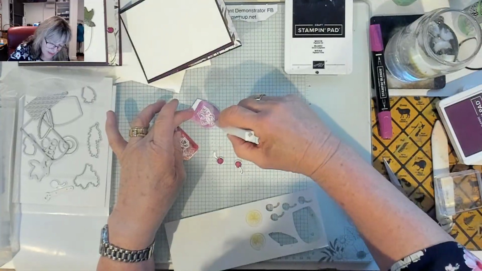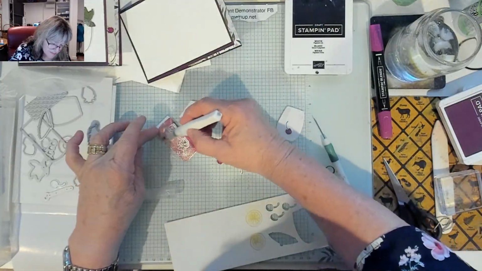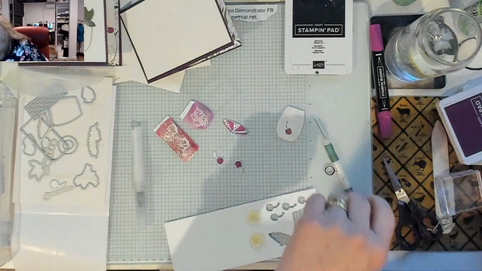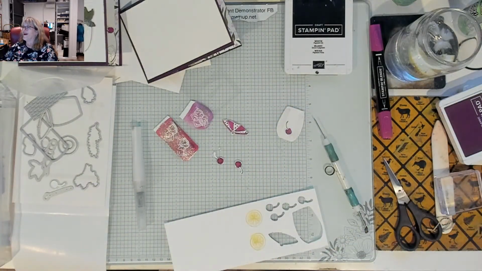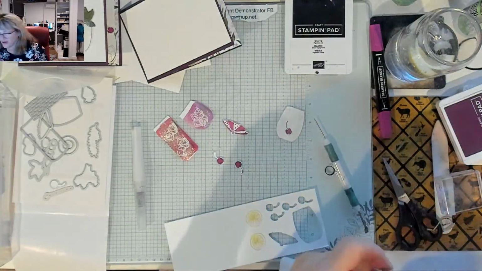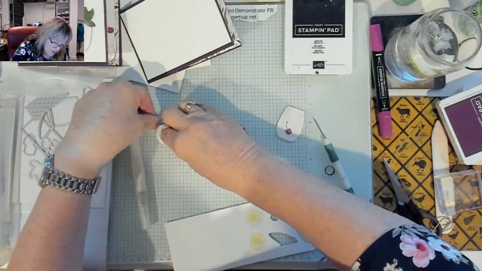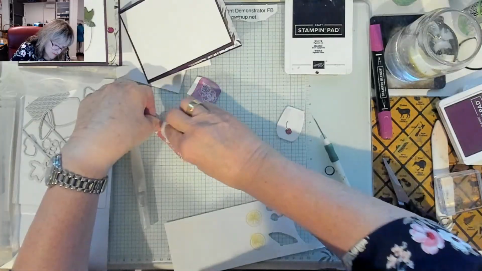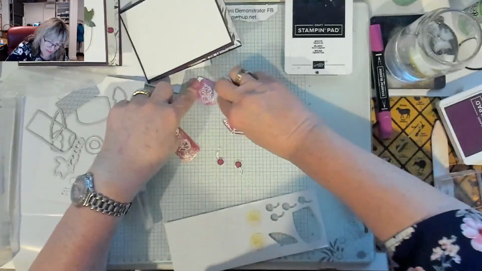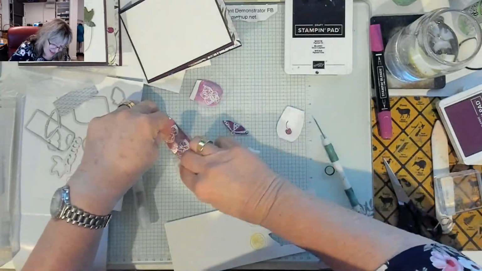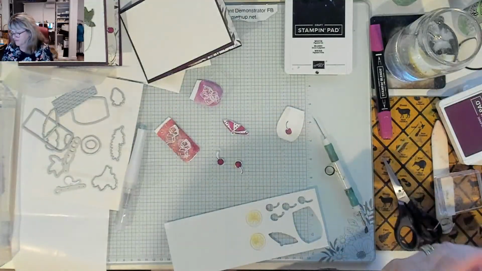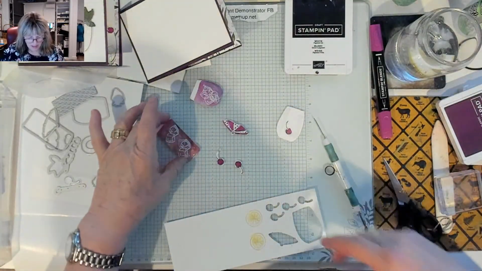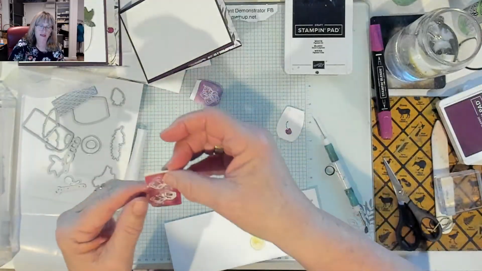Let's try and get some of it over there. Alright, what I'm going to do is quickly get a wipe and take some of that off. Got a bit too rogue with my sparkles. There we go. Okay, we are sparkling.